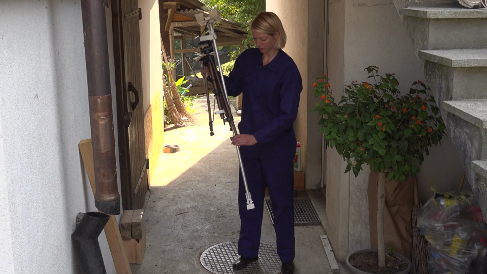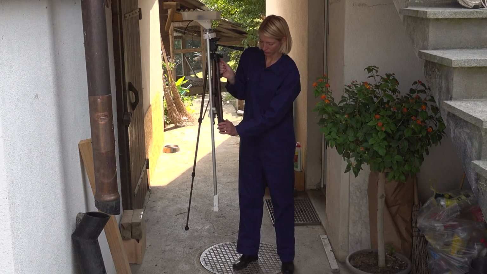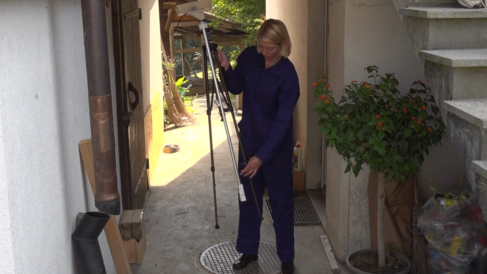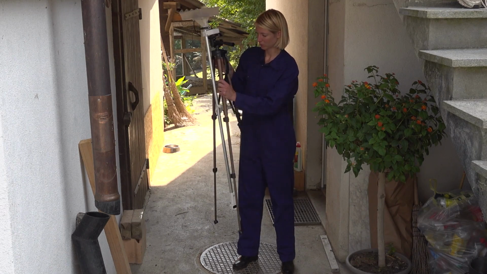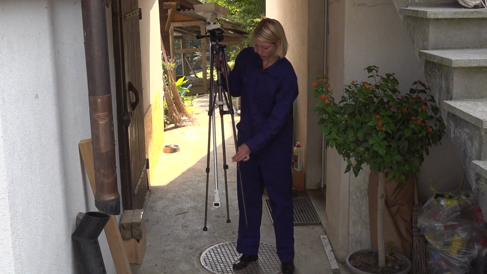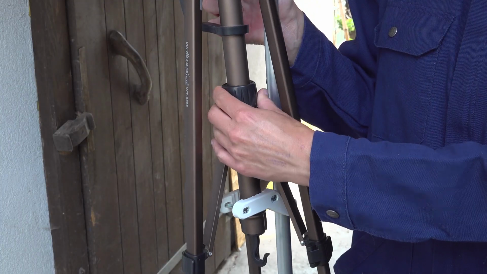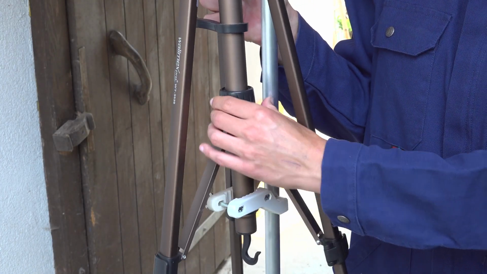To operate the Volaser, adjust the legs of the tripod to their longest position. And adjust the distance between the legs to a narrow position so that the laser unit does not touch the floor.